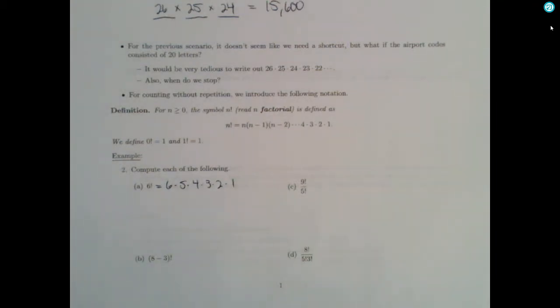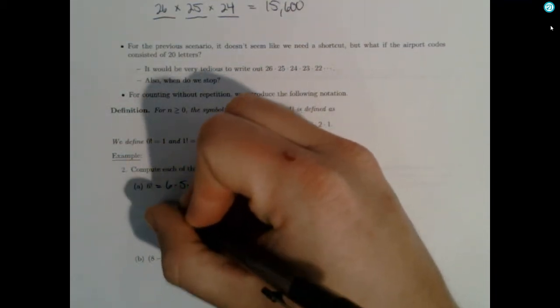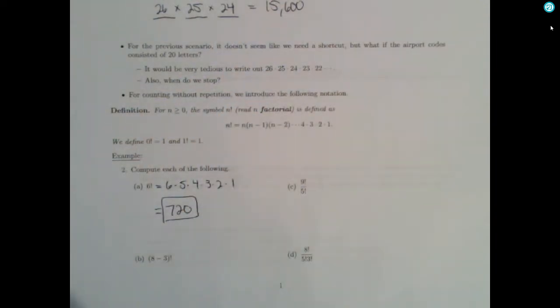And we can punch that into our calculator. 6 times 5 times 4 times 3 times 2 times 1 is 720. Okay.